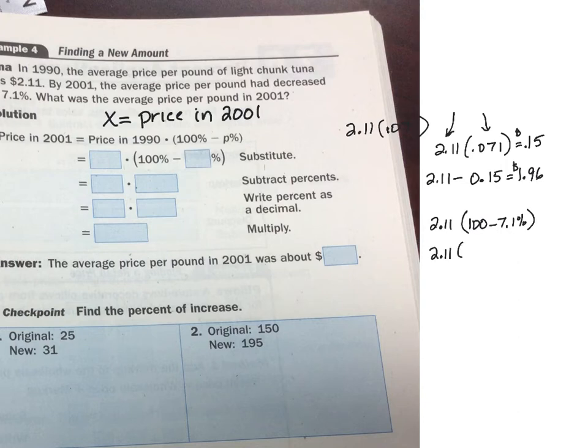You take 100 minus the 7.1 and you get 92.9% of the price. Okay, so change that to a decimal, 0.929, and multiply. And you still come up with the price of $1.96. So either way you want to do it is fine with me.